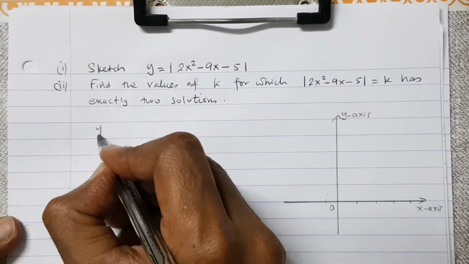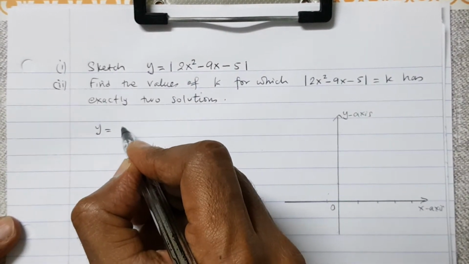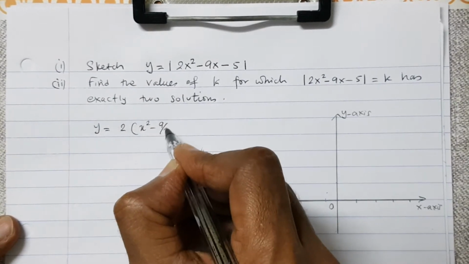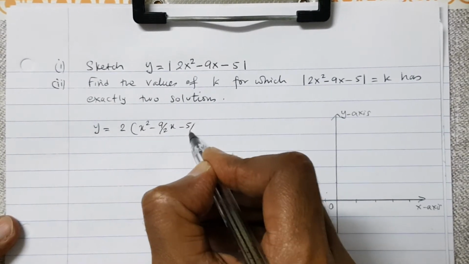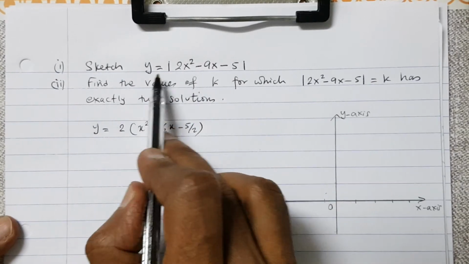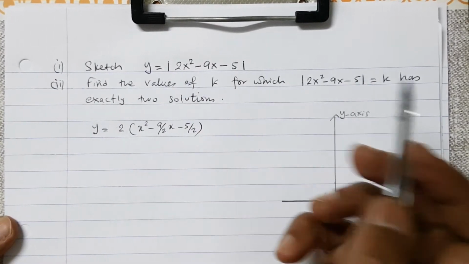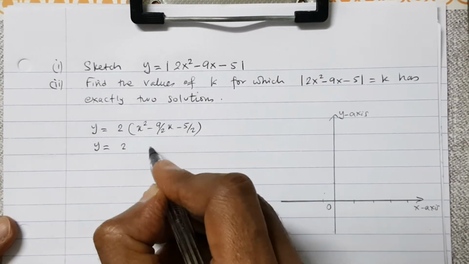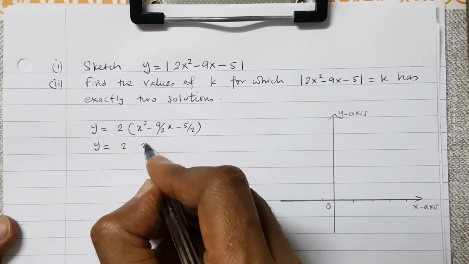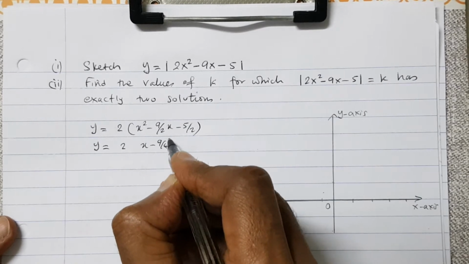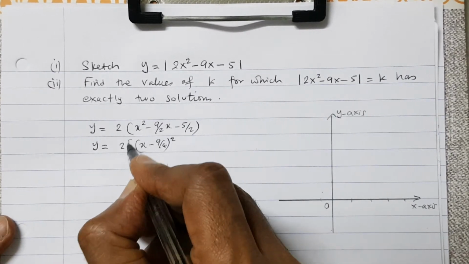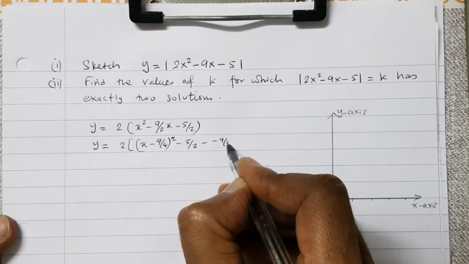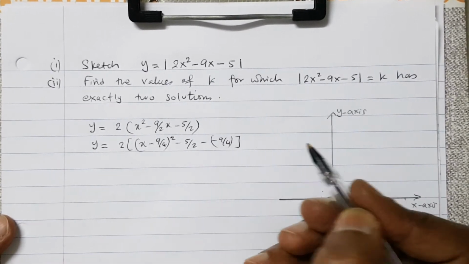So let's say I've got y is equal to 2 into x squared minus 9 over 2x minus 5 over 2. What I've done here is put the 2 outside and remove the modulus sign just to make it easy. So completing the square, we're going to get 2 into x minus 9 over 4, squared, minus 9 over 4 squared, then minus 5 over 2.